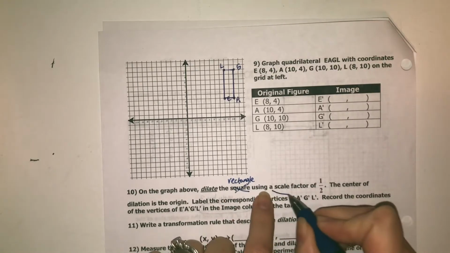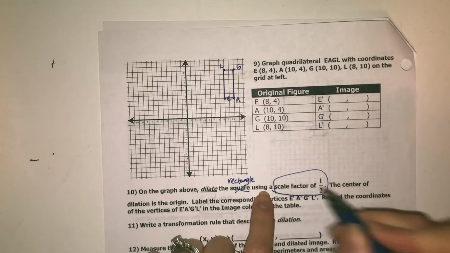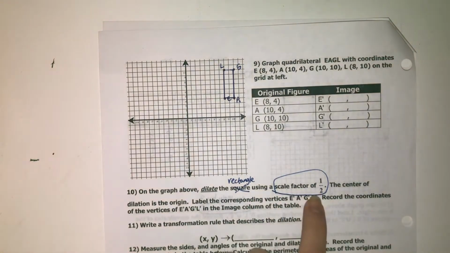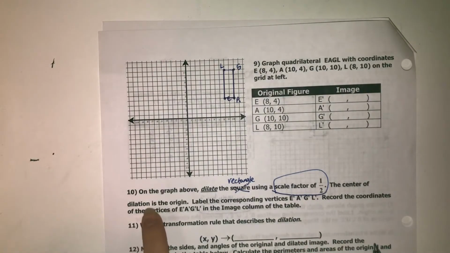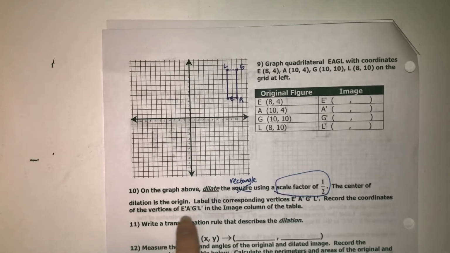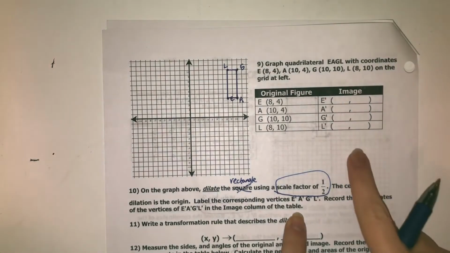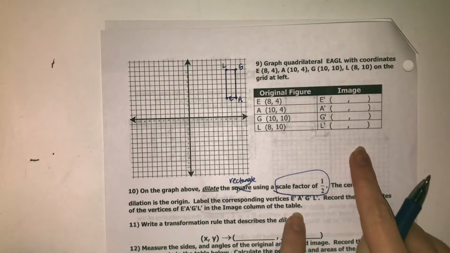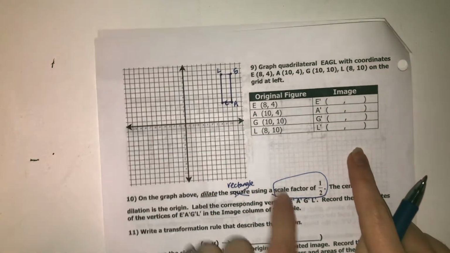Using a scale factor of 1/2. We're multiplying by 1/2. Keep in mind, multiplying by 1/2 is the same thing as dividing by 2. The center of the dilation is the origin. Label the corresponding vertices E prime, A prime, G prime, L prime. Record the coordinates of the vertices of E prime, A prime, G prime, L prime in the image column of the table. I'm going to multiply first and then graph it.